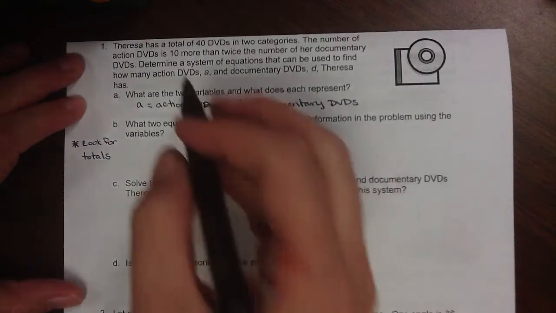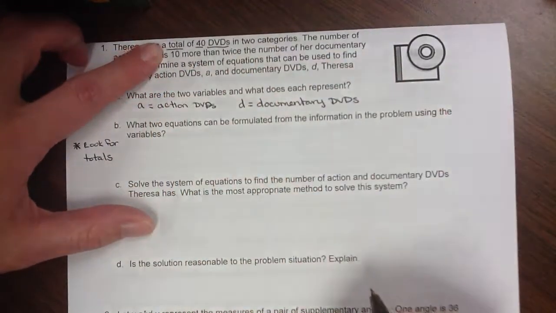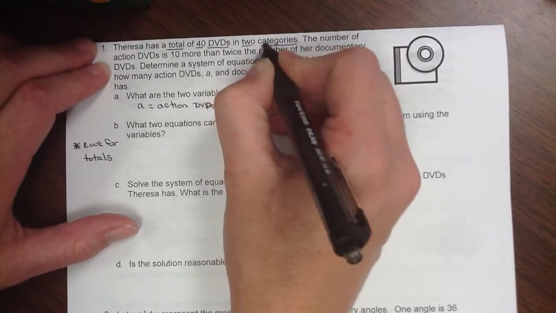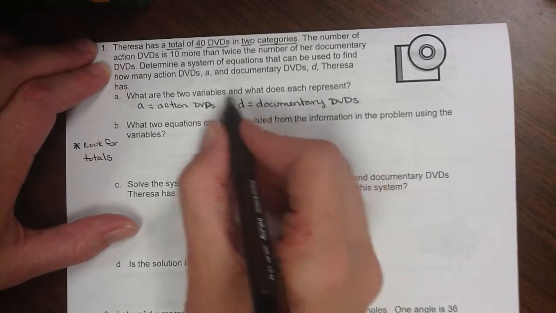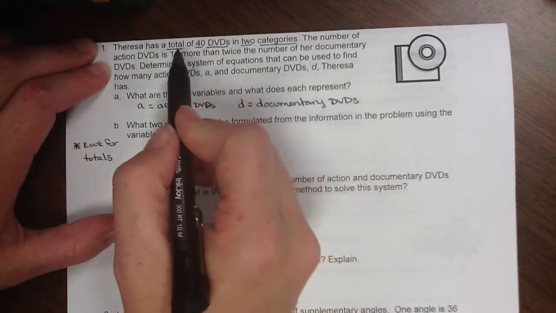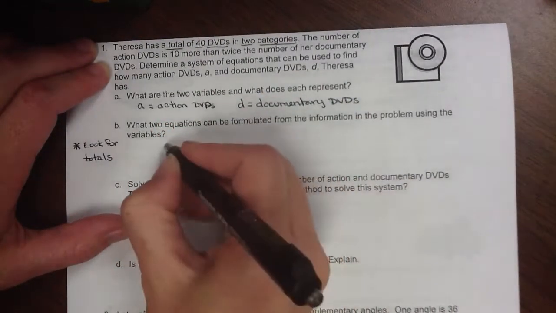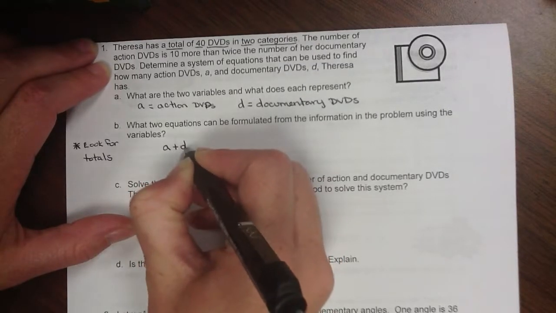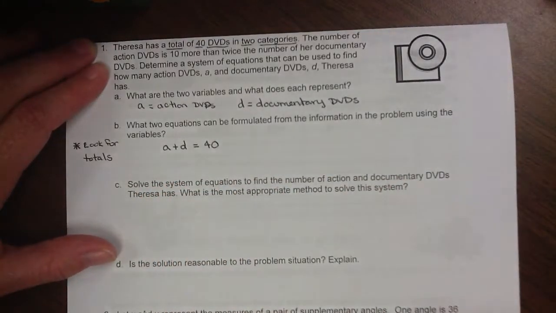So if I look up here, you should see we've got a total of 40 DVDs, and they are in 2 categories. Well, we know what those 2 categories are. They're action and documentary. So if I put the action DVDs together with the documentary DVDs, I should get a total of 40. The way that you write that is that action DVDs plus documentary DVDs should be 40. So there's our first equation.